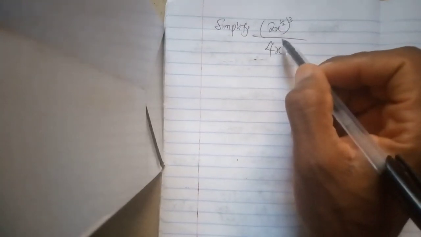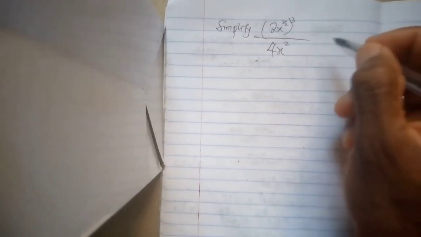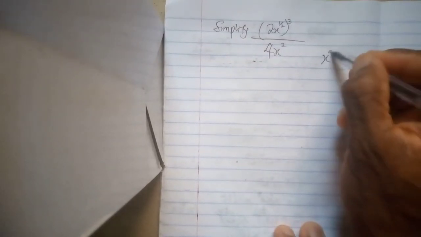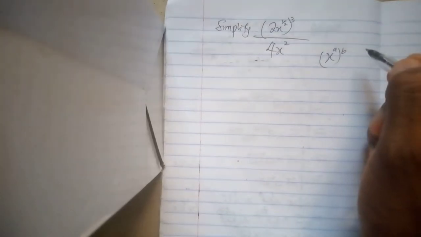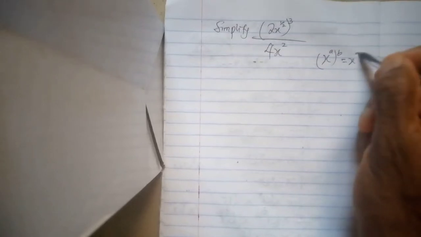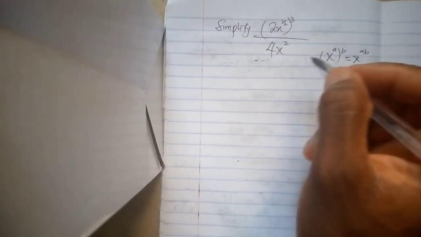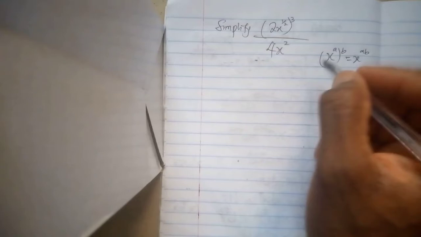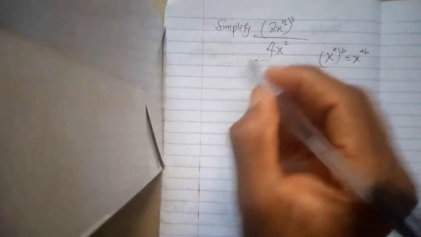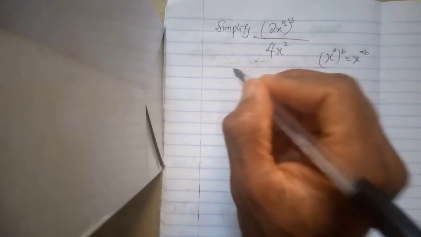Just observe that this numerator looks like this. You remember this? So the numerator looks like that. So if the numerator looks like this, it means you can express it as this, right? So that is what we are going to do. We express the numerator in this way. So what do you end up having, right?